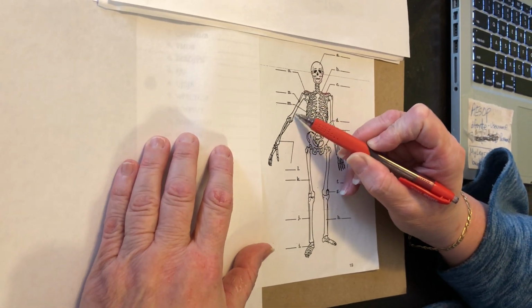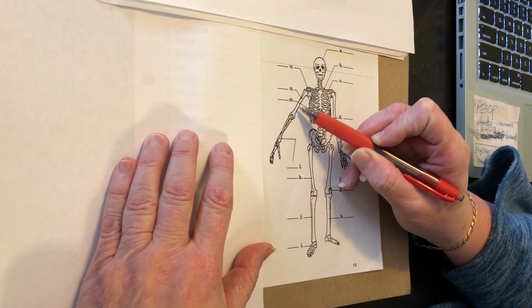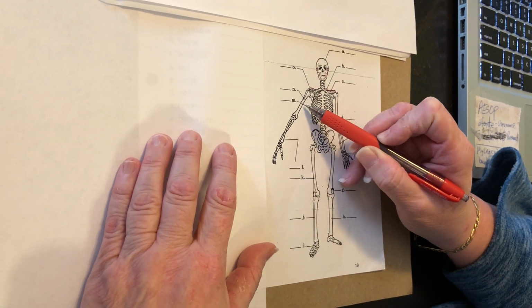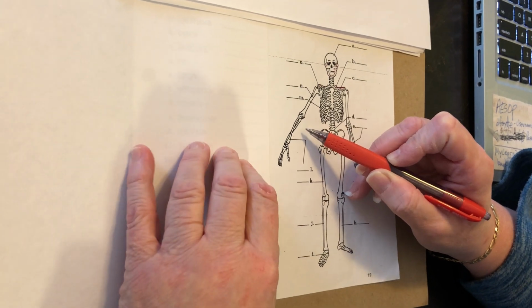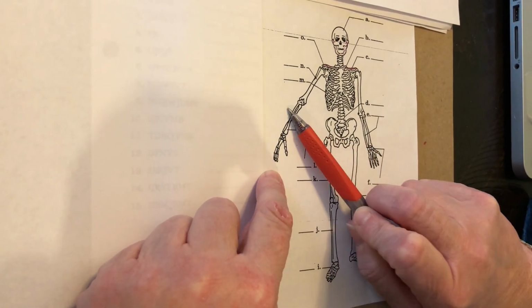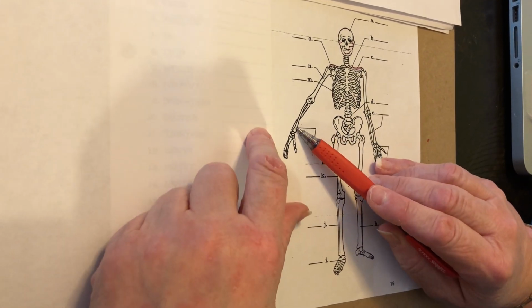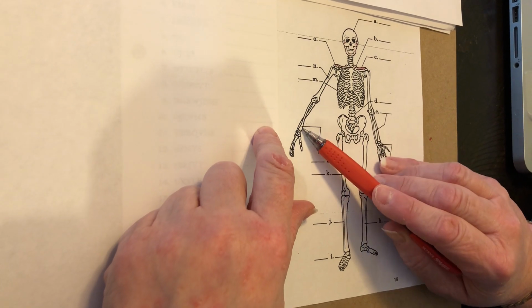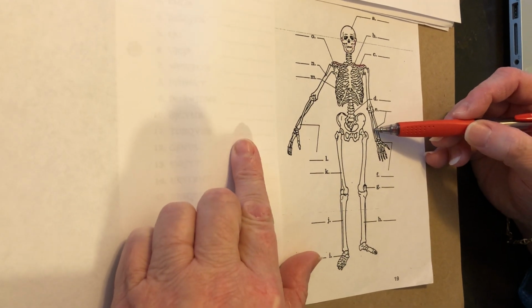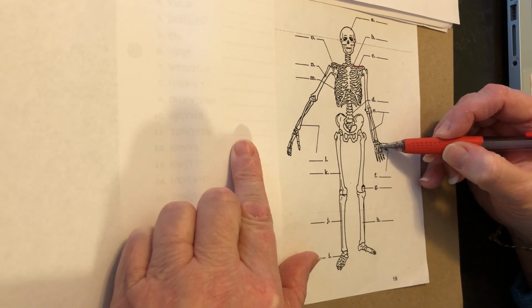But the humerus is a thick bone, okay? It connects into the shoulder area and gives your arm stability. But now comes the tricky part. You have two lower arm bones, okay? And they designed the skeleton so you could see the one that's in the front here in this position, and then the one that's directly behind it, with its arm facing a different way.